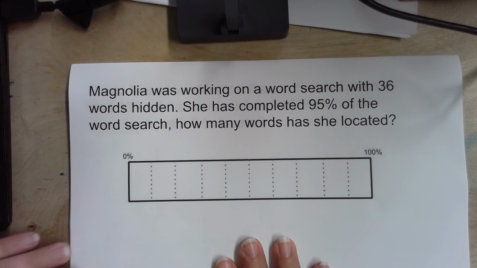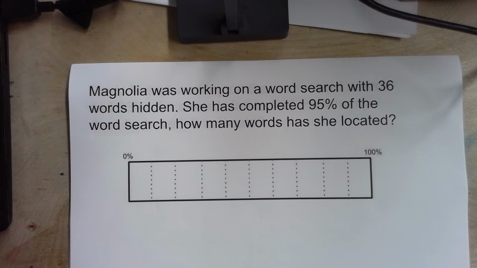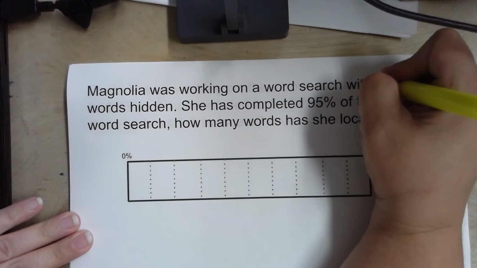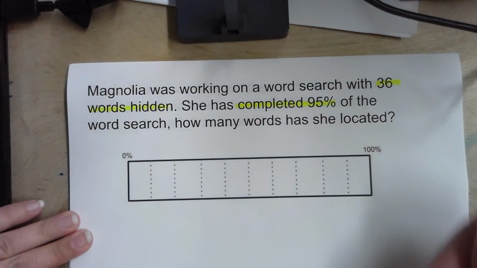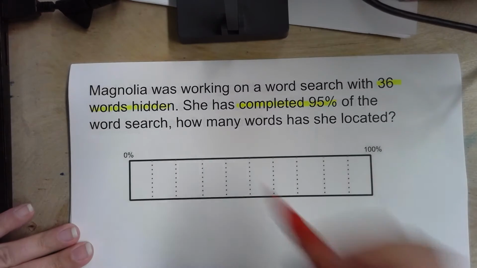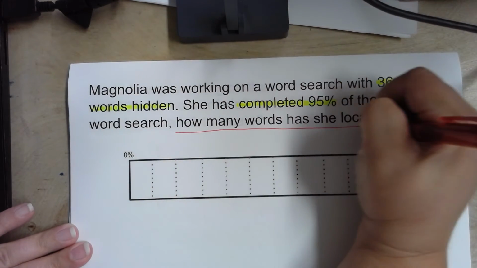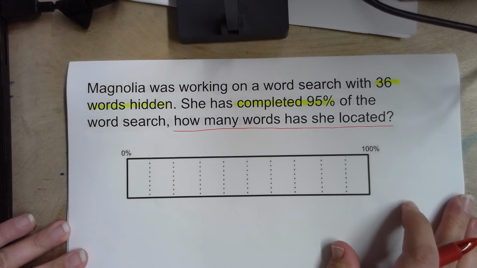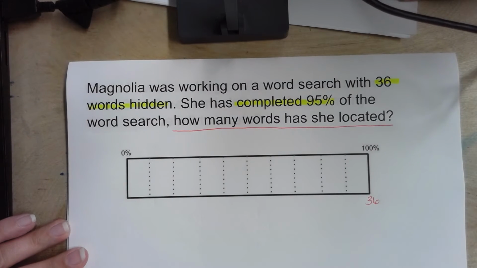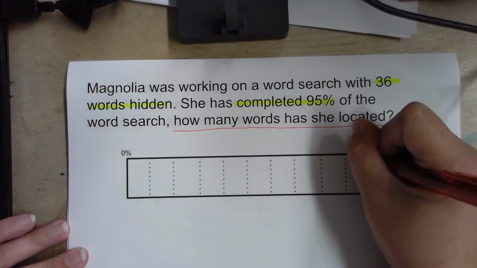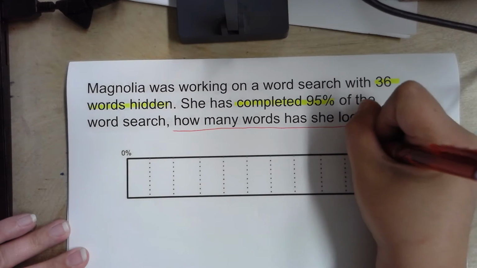All right. Magnolia was working on a word search with 36 words hidden. She has completed 95% of the word search. How many words has she located? So there's 36 words hidden, and she's completed 95%. How many words has she located? That means how many has she found? Okay. So if she'd completed the whole puzzle, it would be 36 words. We want to know what 95% is, just like that.